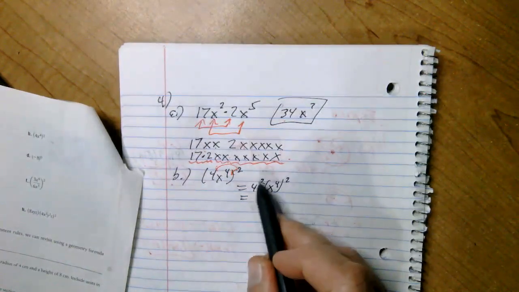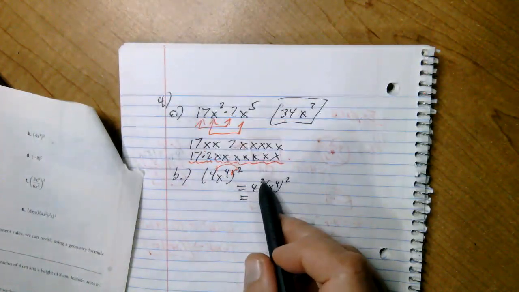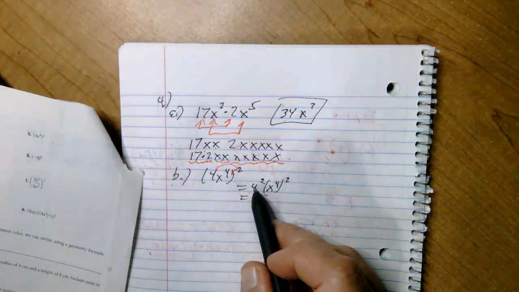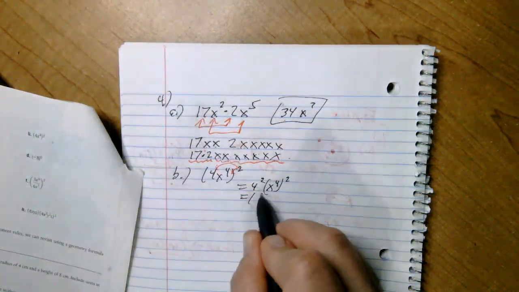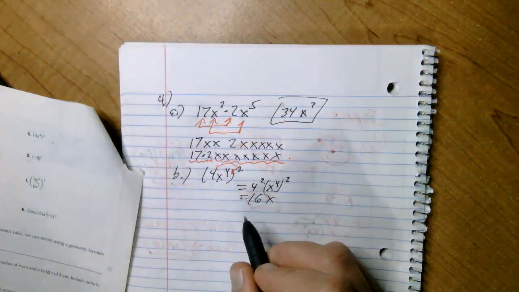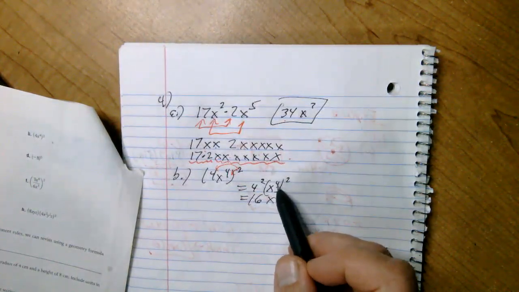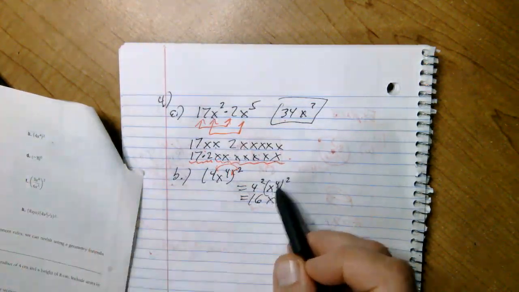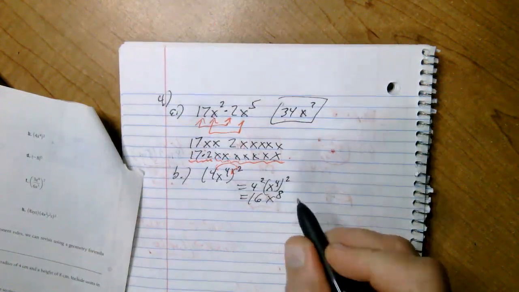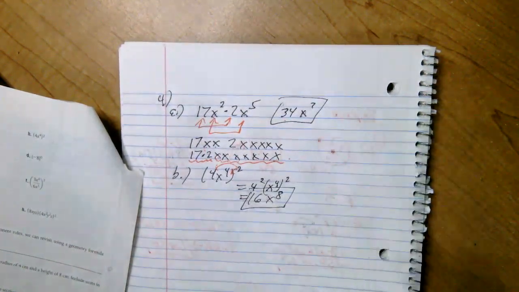But then from there, 4 squared means not 4 times 2 is 8. Don't do that. Remember, it's 4 times itself this many times, or just 2 of them. So 4 times 4 is 16, right? And then here, this is x to the 4 squared. Now you're taking something raised to a power, raised to another power, so you would multiply. 4 times 2 is 8. So we got 16x to the 8.